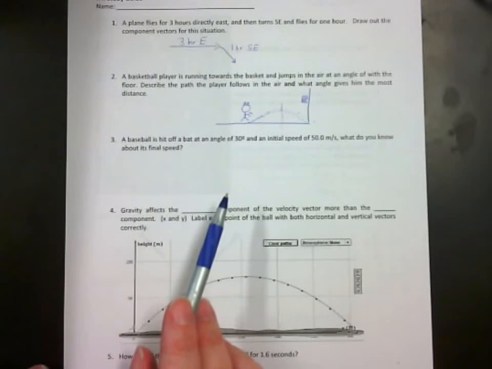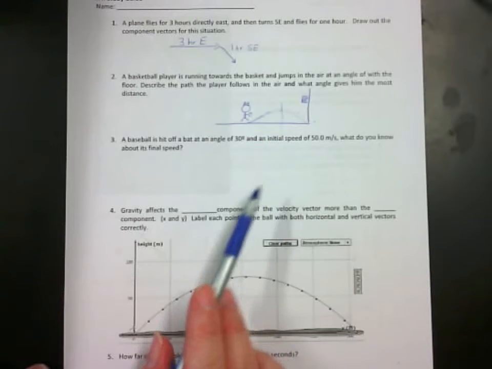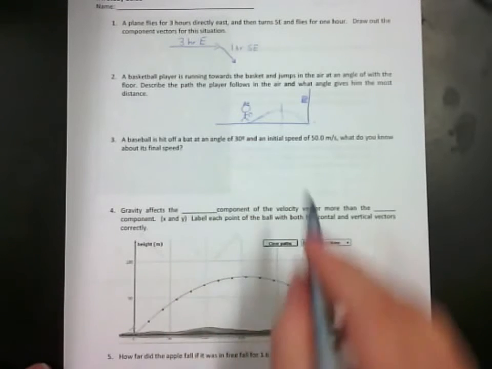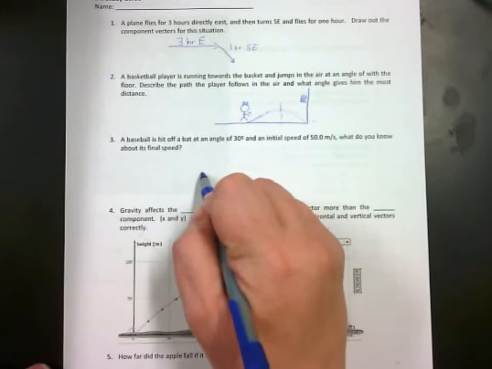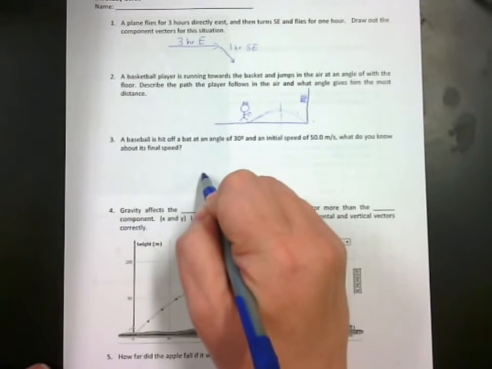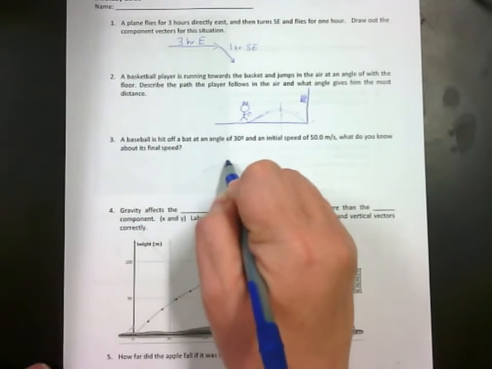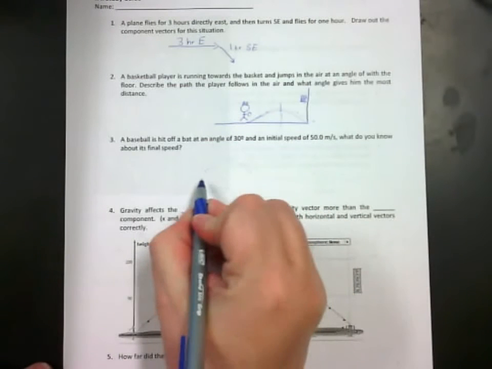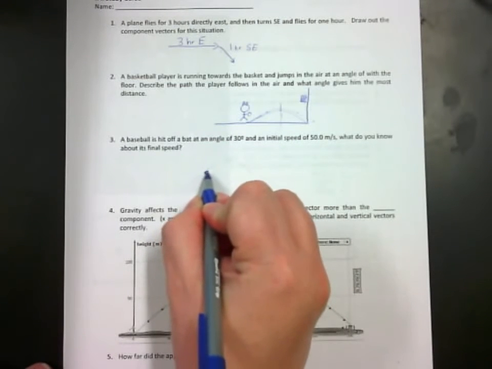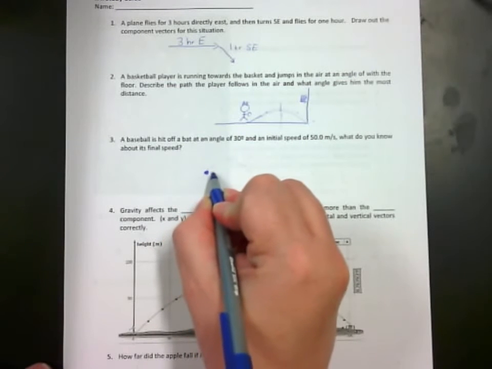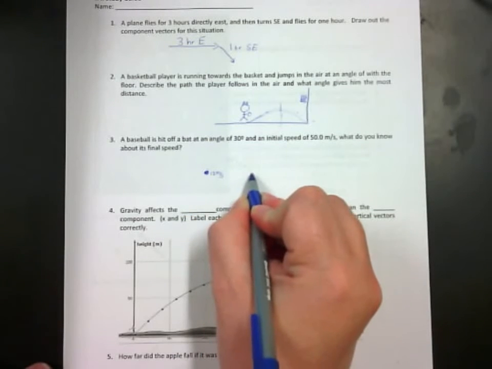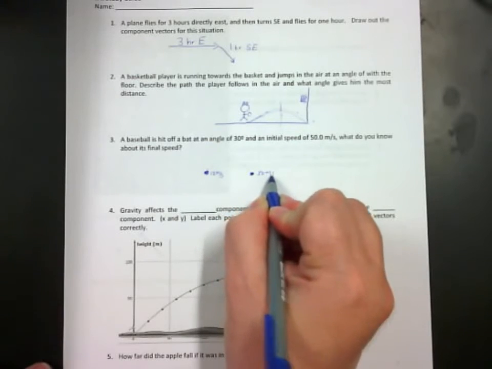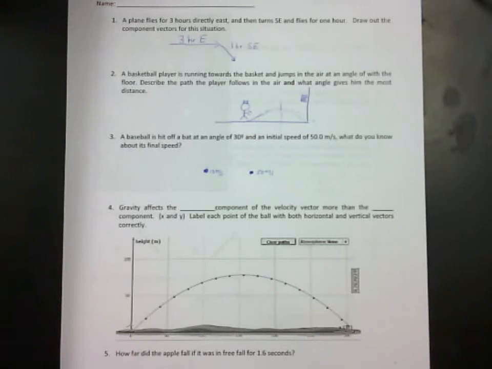A baseball is hit off the bat at an angle of 30 degrees and an initial speed of 50 meters per second. What do you know about its final speed? So again, when we have our angles and our projectiles, it's a curved parabola. So ideally, it should be the same on both sides. So if my ball is over here in my dotted lines, when I throw it at 50 meters per second, on the same spot over here, where it's caught, its final speed should also be 50 meters per second because it's symmetrical.